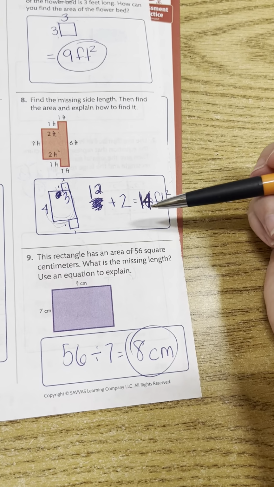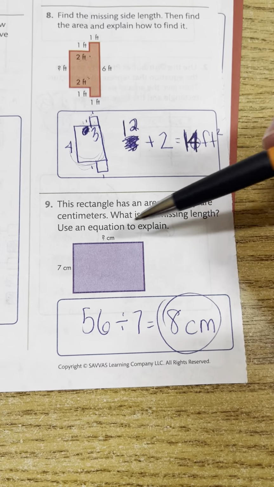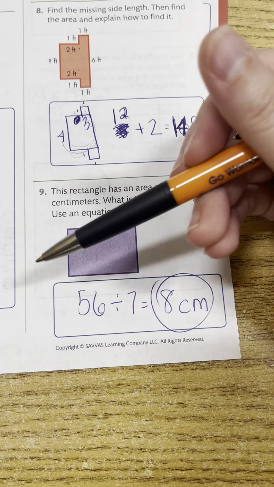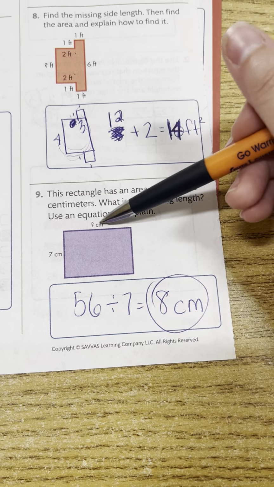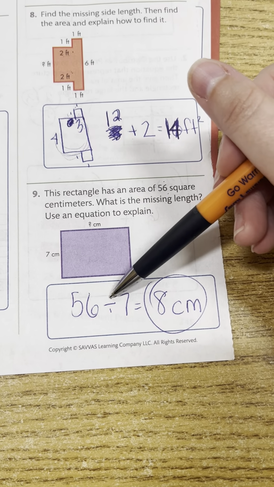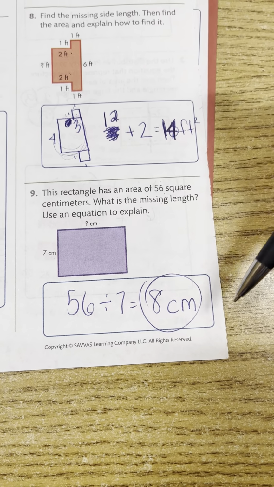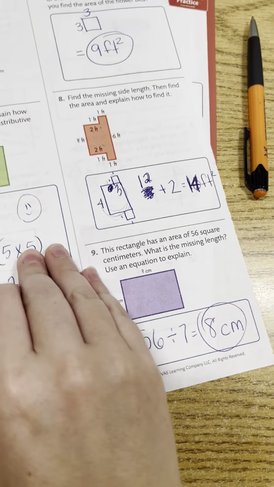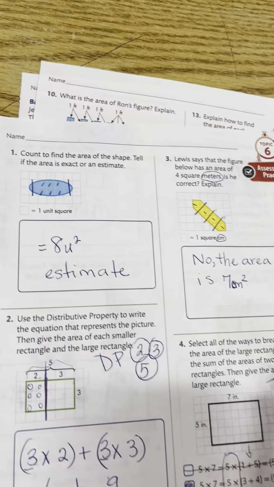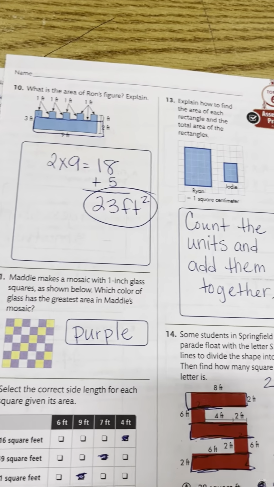Yay! All right. This one was easy. This is just 56 divided by 7. If you have the whole and a part and you're missing another part, you divide. So the whole divided by the part equals the missing piece. Okay? Yay! Flipping it over. Oh, we finished with the first page.